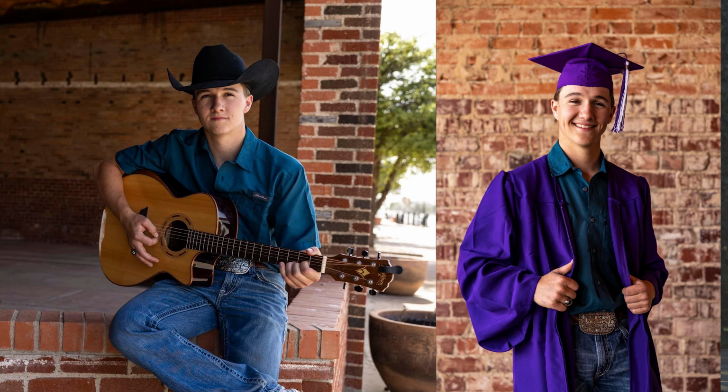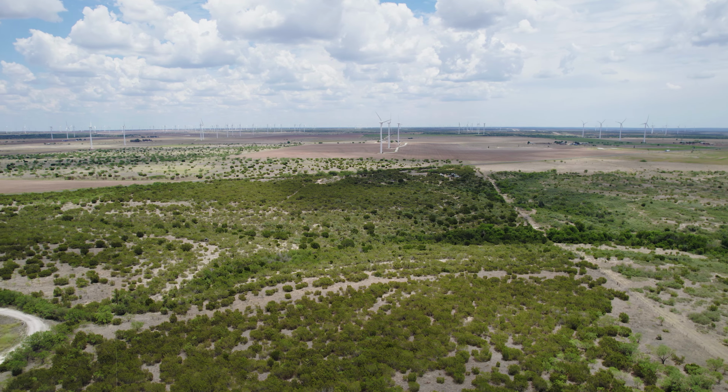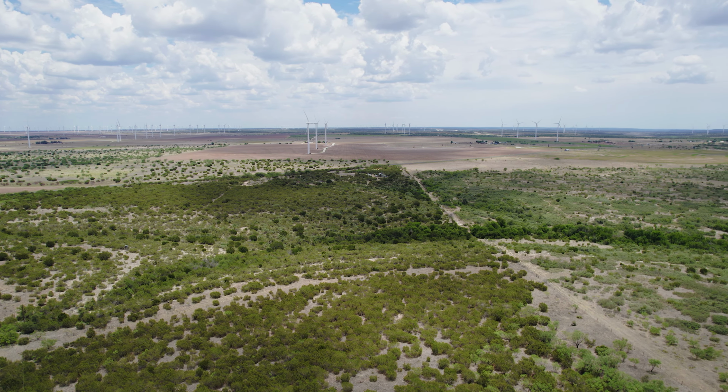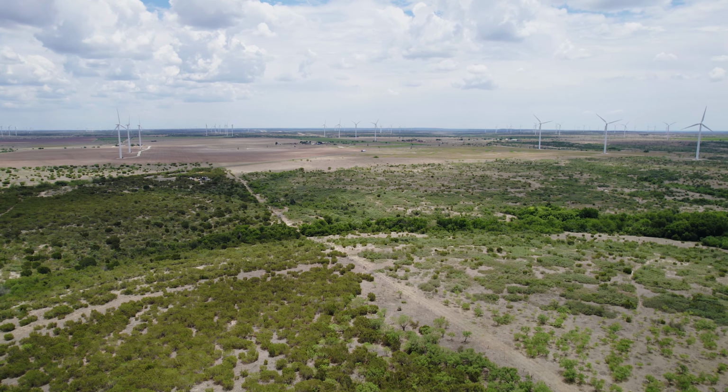But now let's talk about, if I was just going to go out into the country and look for something random to shoot, what am I looking for? Well, here in West Texas, we've got a lot of small little communities that are scattered about, and they're all very, very old.